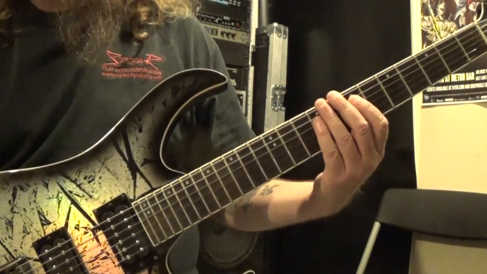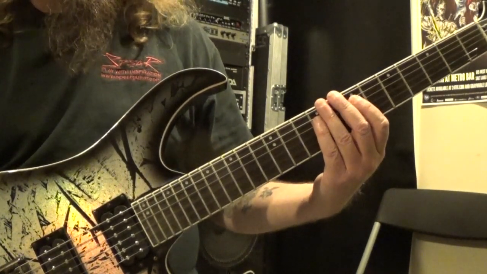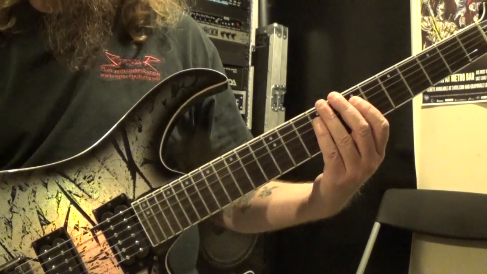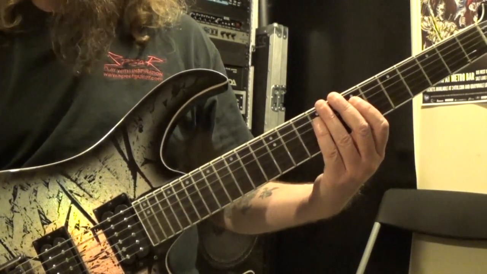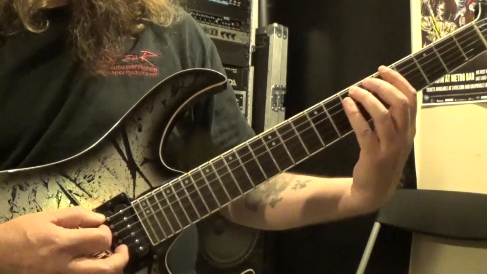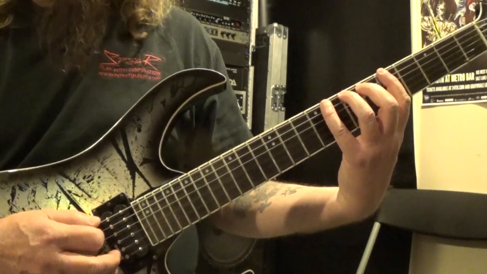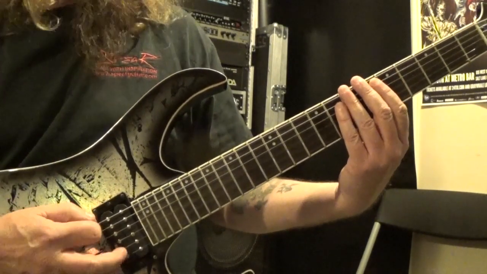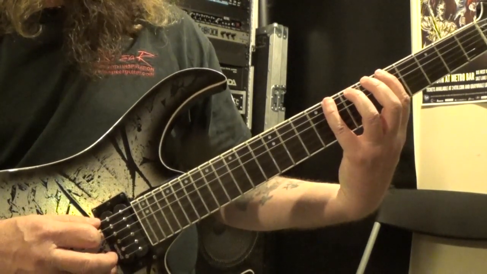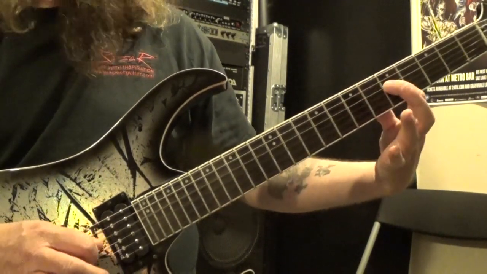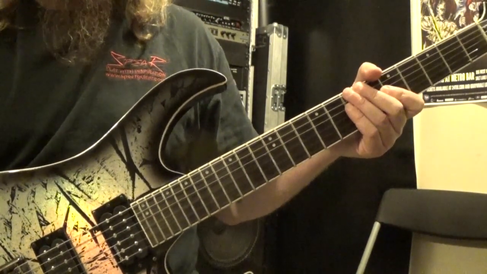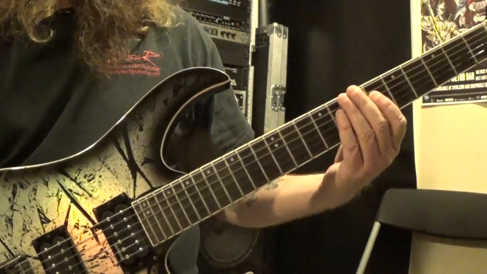Now, a minor chord is 1, flat 3, 5, and a minor 7th chord is 1, flat 3, 5, and a flat 7. So when we play this Dorian scale, or the 2nd degree of G major, it has a flat 3, 5, and a flat 7. So all of those same notes are in those as well.